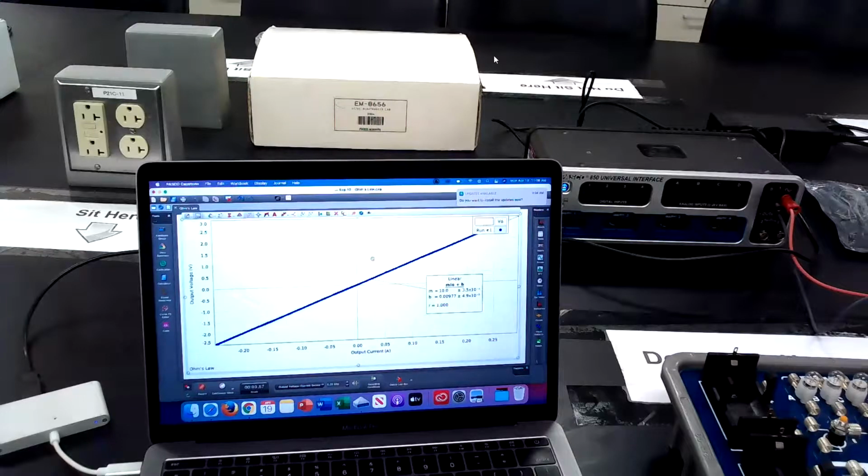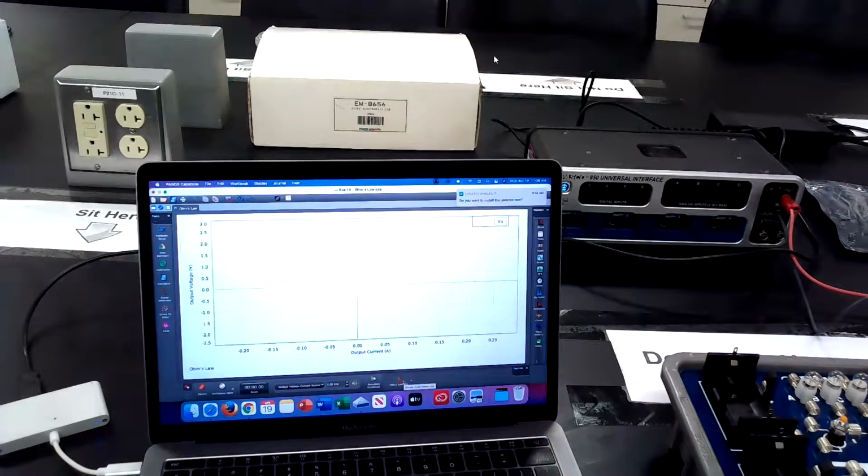All right, so I'm going to get rid of this run. And what's going to happen here is it's going to be a higher resistance. I should see a bigger slope, so I'm going to have to stretch out the current graph when I do this. So again, I'm going to do another run.